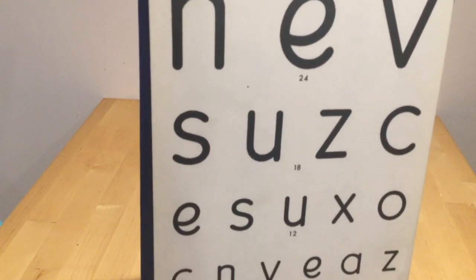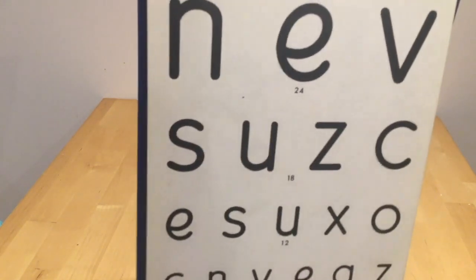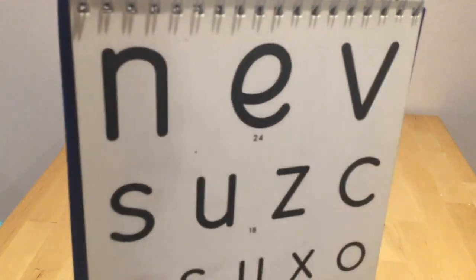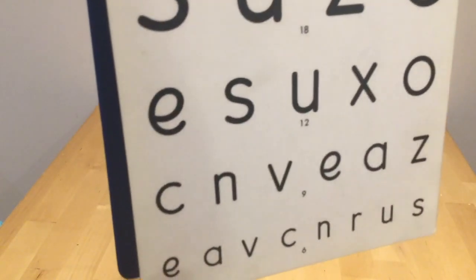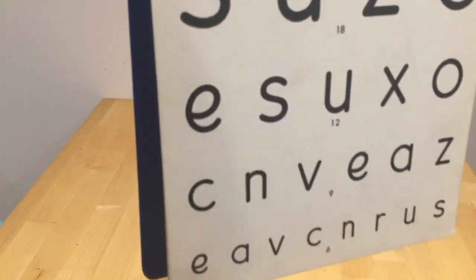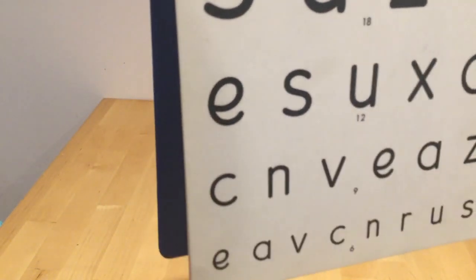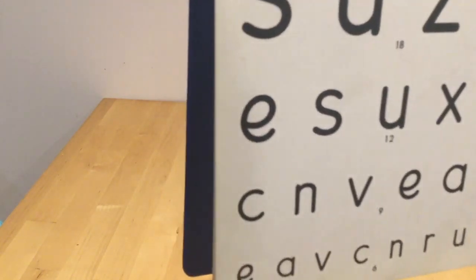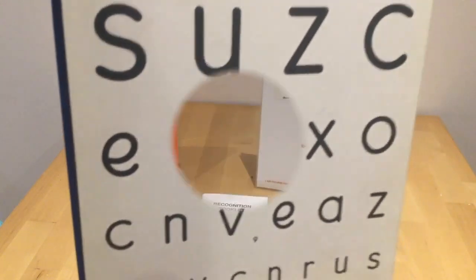Look very carefully at head position. Is there a head tilt or a head turn? And look as well for the child or young person speaking the letters less fluently. You will see that each line has a value, and record carefully where the young person or the child stops and they're unable to read the letters any further.